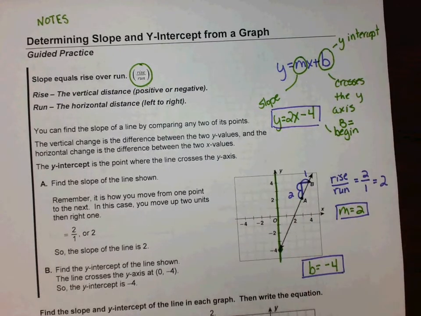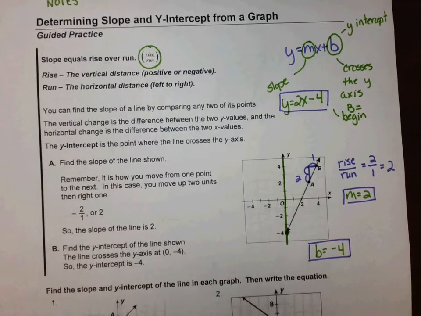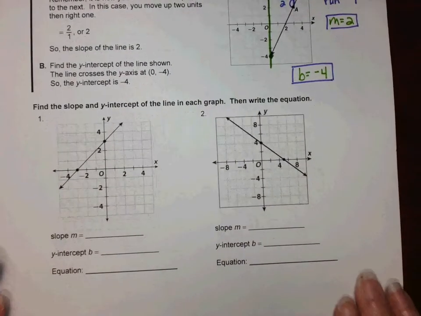You need 2 pieces of information to write an equation. You need the slope and you need the y-intercept. Once you have those 2 pieces of information, you can write the equation of the line. So let's look here.